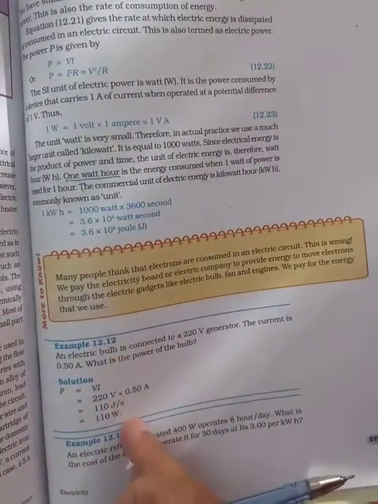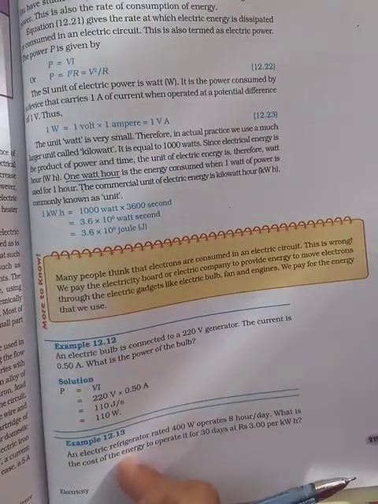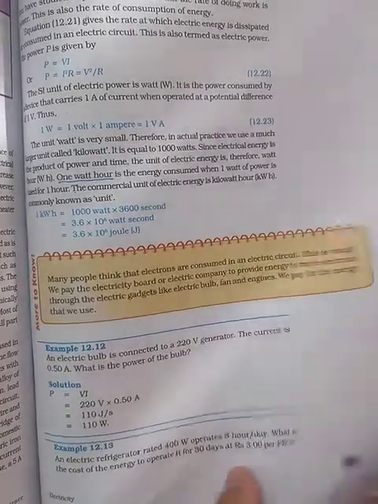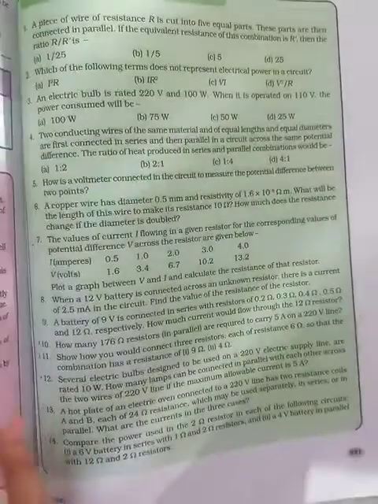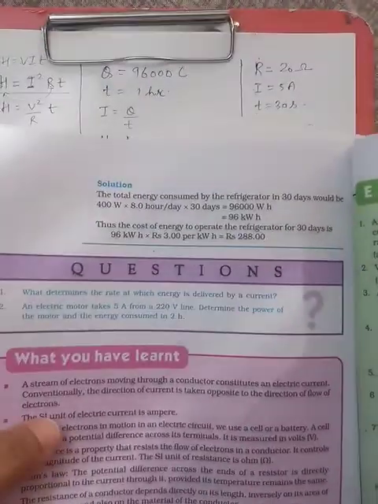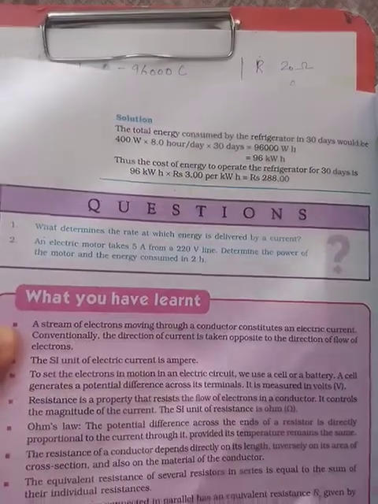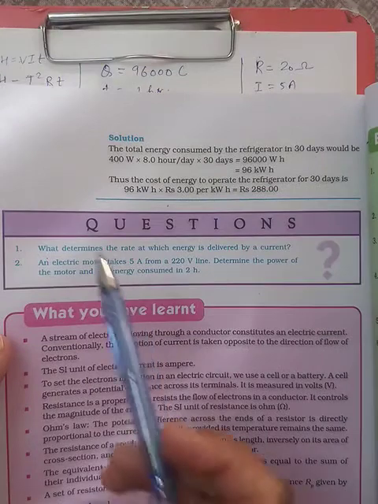So let's move on to the next set of questions. In your book, these examples are also given, so you have to understand these examples also, right? Study them, and then you will understand better. So next are these 2 very simple questions on page number 220.